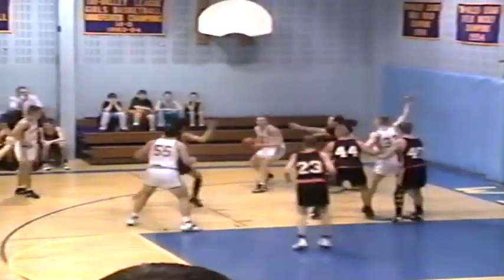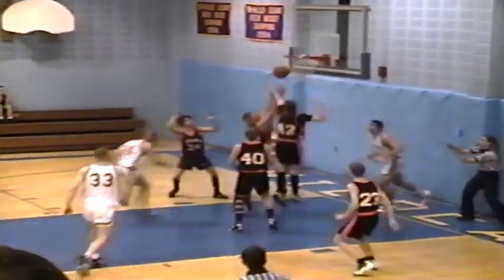9-9. Ship, near wing over here. Holman now back to Bill Ship. Over into the corner, they'll put it for Beaver. Outside here for Ship, and then Beaver's got it on the wing. He'll push it back here for Ship. Outside it comes to Holman. Holman pushes it right inside on the baseline. Shot by Holman, no good. Or by Beaver, right, no good.